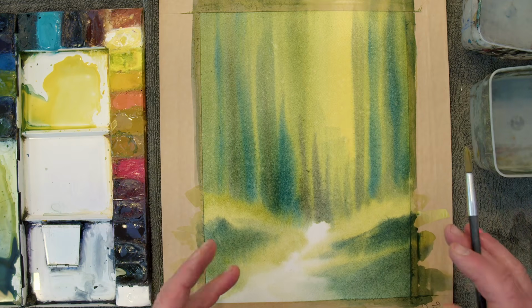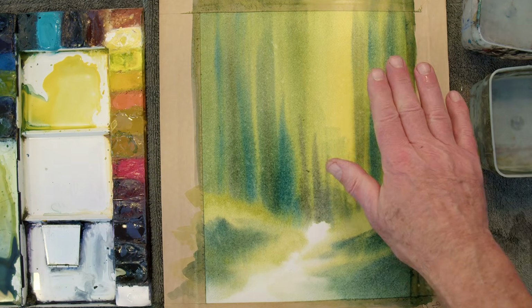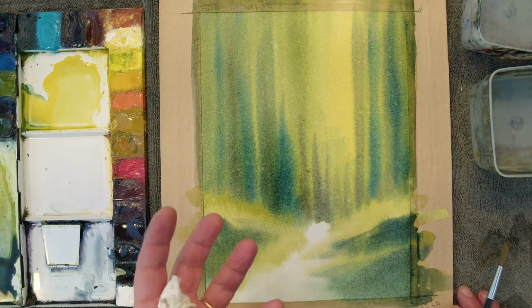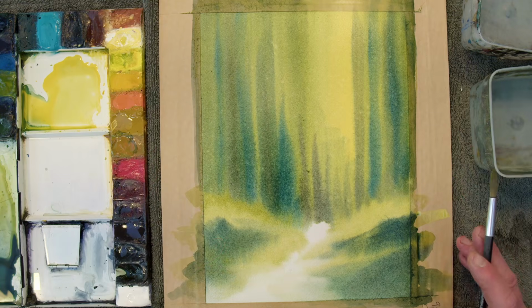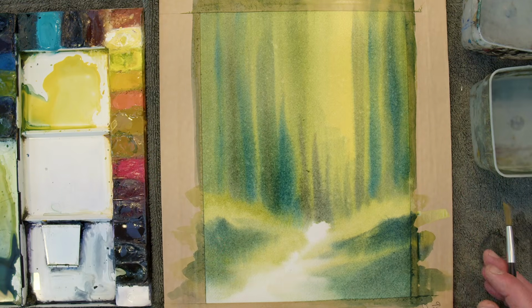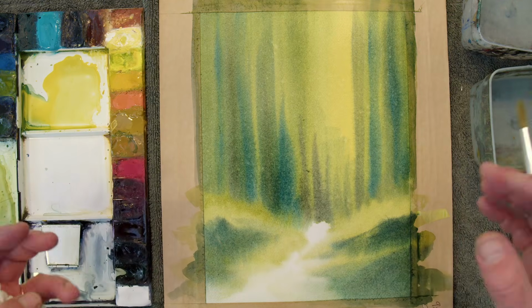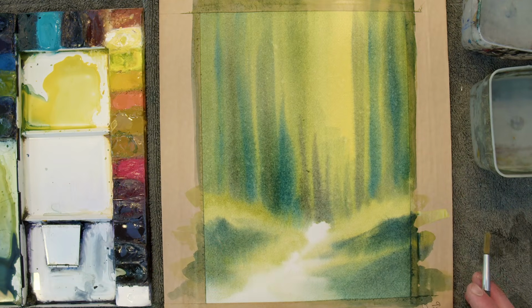It's all soft. My paper is still damp. I can still see a shine when I look at it sideways in the light. So I know that means there's still a lot of moisture in this paper, but every single stroke has been made with the same brush. I think it's a great way to start because everything is soft, juicy. There's a lot of places where pigment's flowing together in interesting ways.